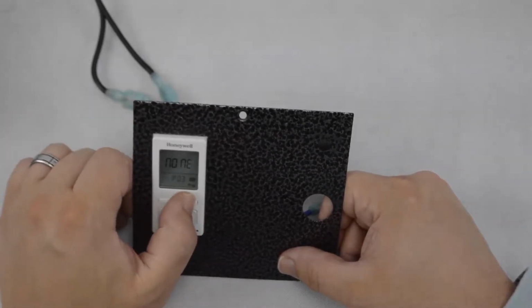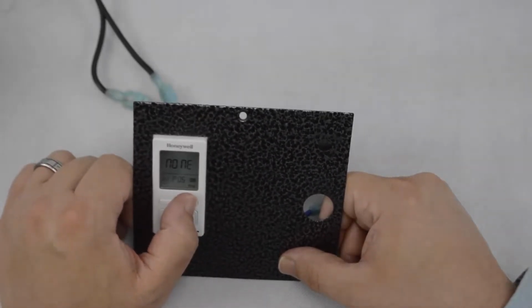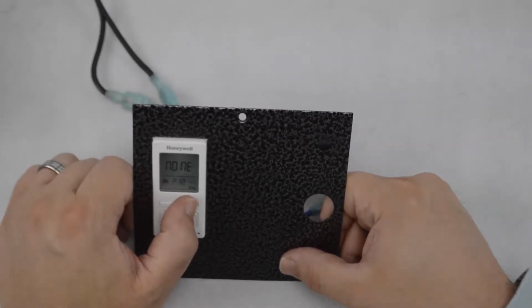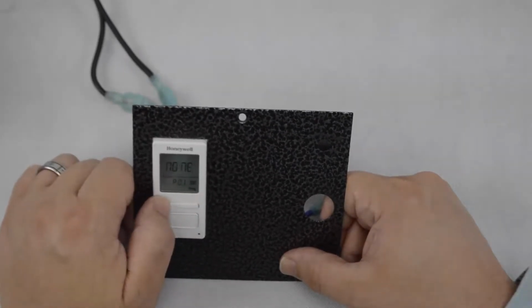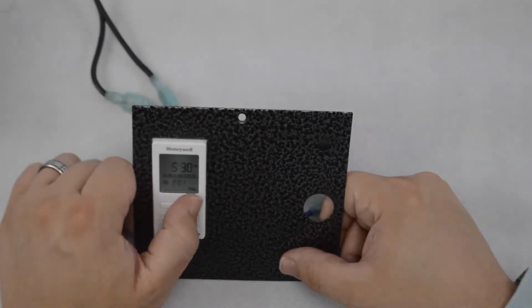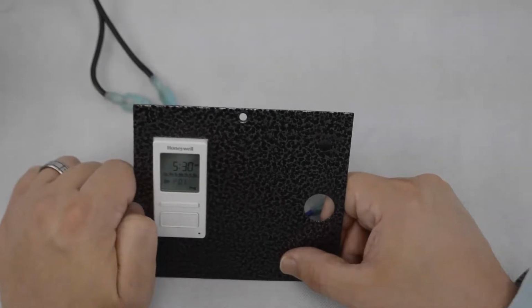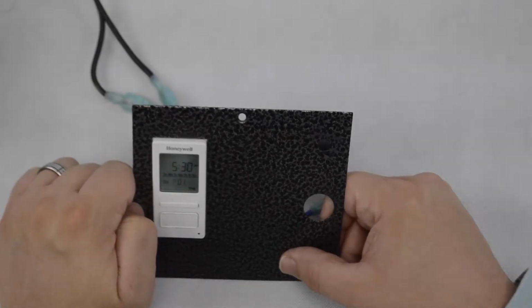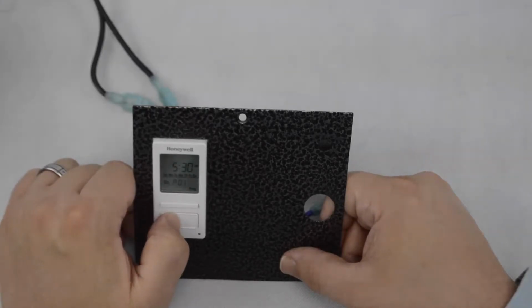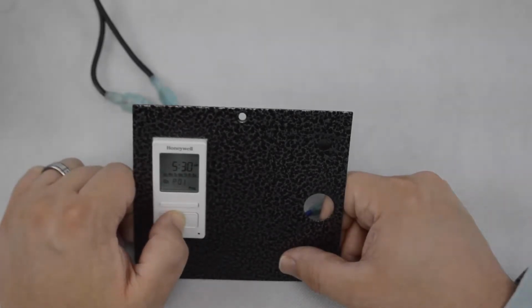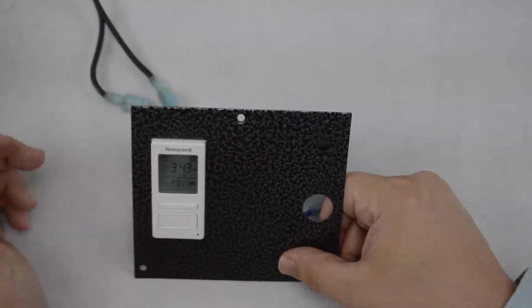Program spot number 3 is empty, 4 is empty, 5 is empty. We have multiple program spots, so if you want to get super fancy and technical with your lights, go for it, because you have 21 programming stations. Okay. So you can have basically 3 programming stations for every day of the week. Once we are done and happy, we hold down the programming button and boom.